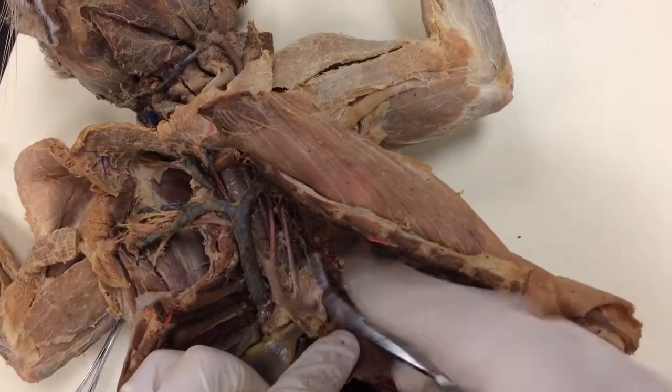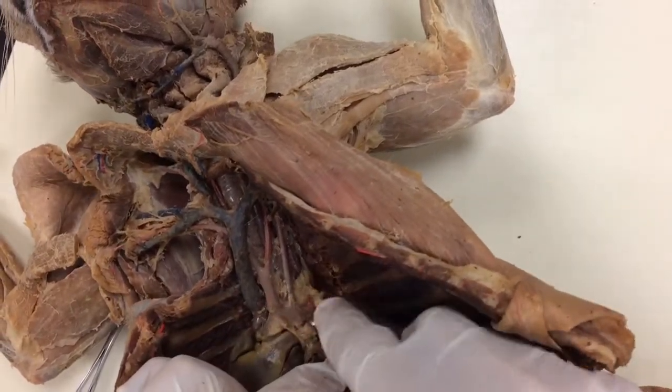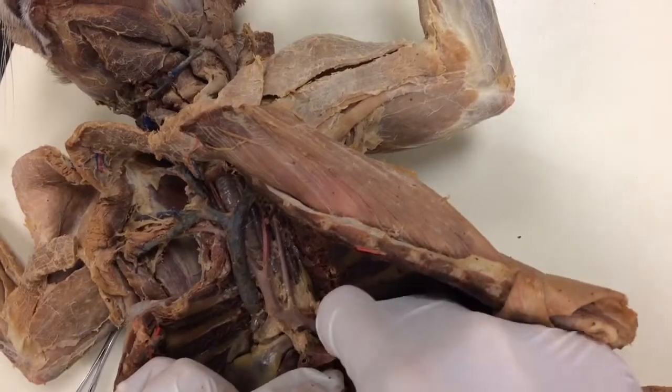Oh, this is not dissected that well either. Sorry, Kenzie.